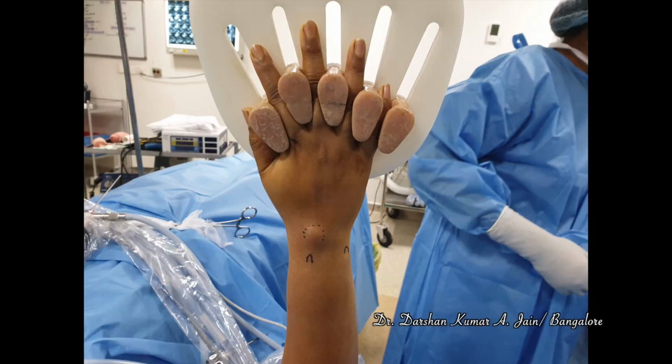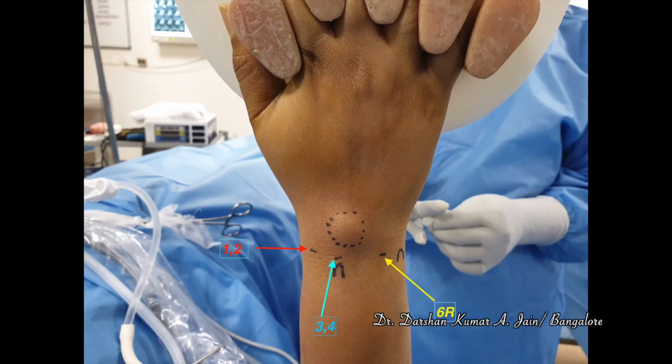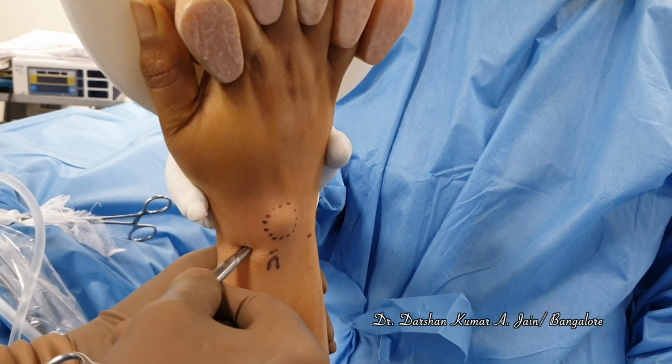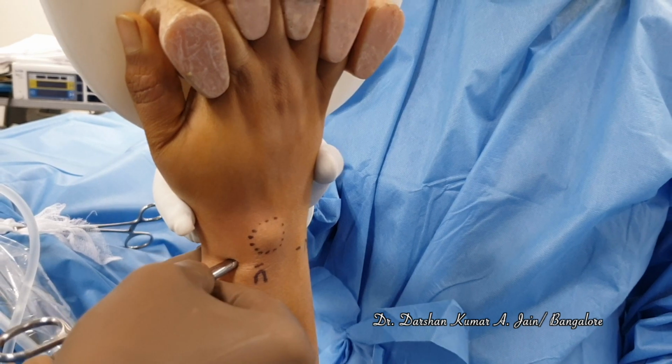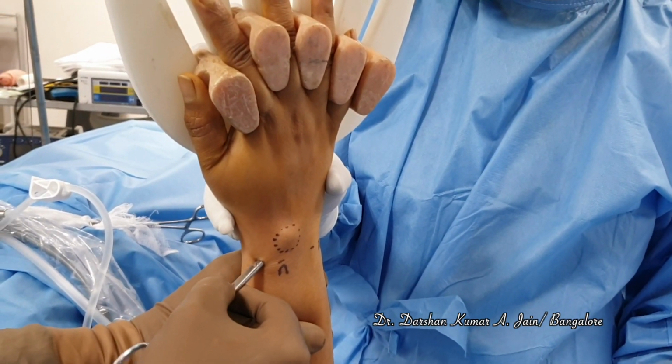Typically dry arthroscopy is done, and this is the setup. The 1-2 portal and the 6R portal are the most commonly used portals. They can be used interchangeably as a working portal and the visualization portal. This is the 1-2 portal, which I'm going to use for the visualization.